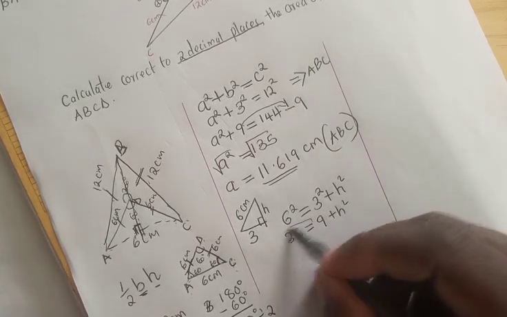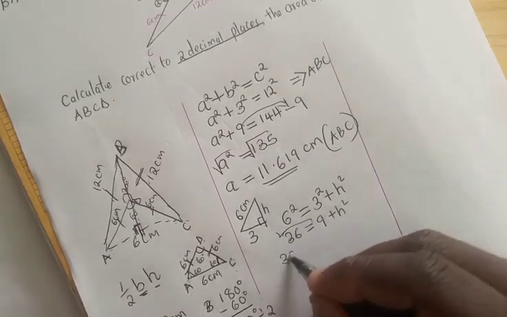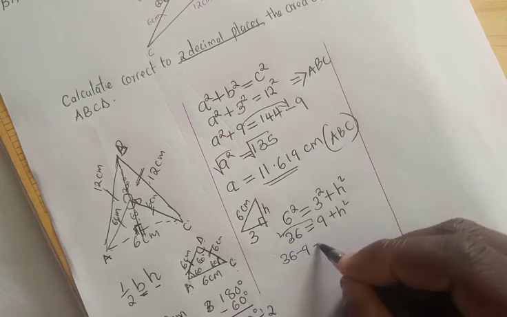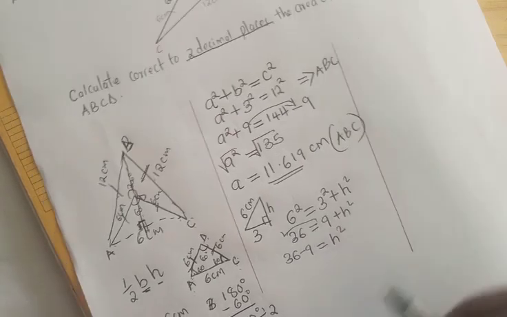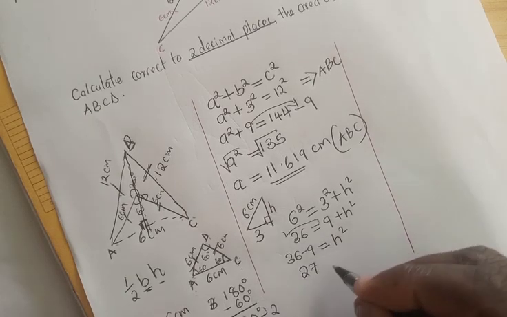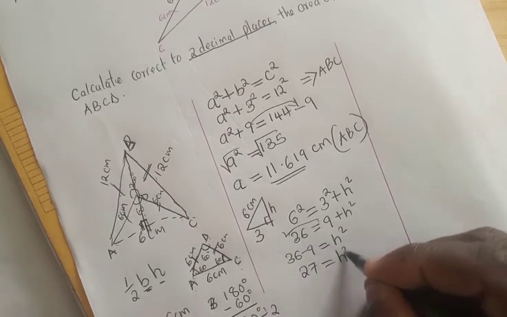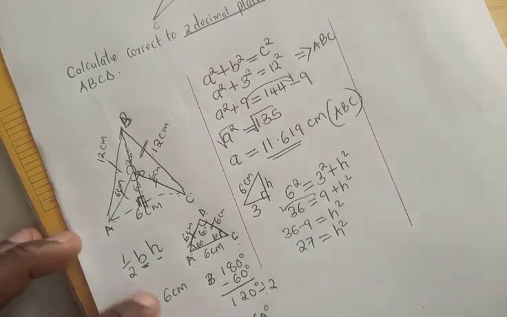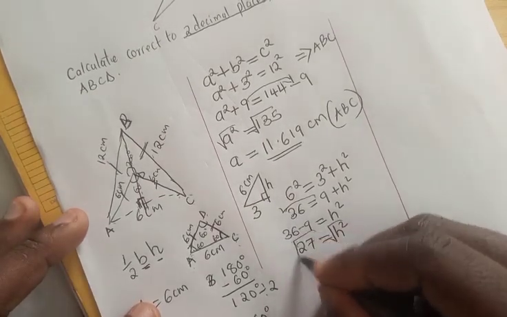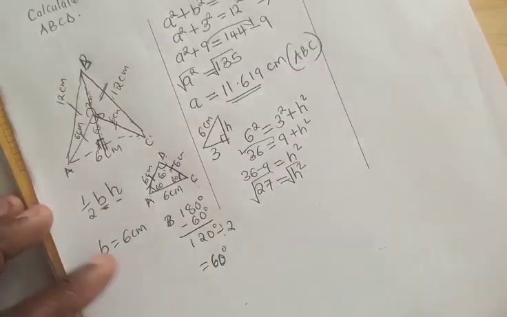We take 9 to the other side, so 36 minus 9 is equal to square of h, which becomes 27 is equal to square of h. Then we find the square root of both sides.